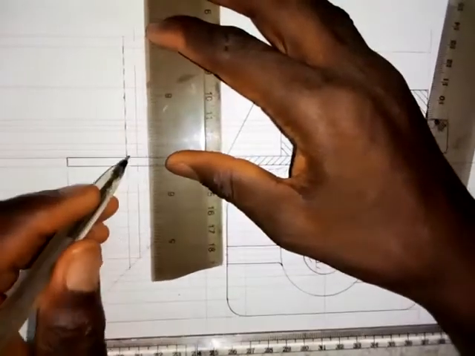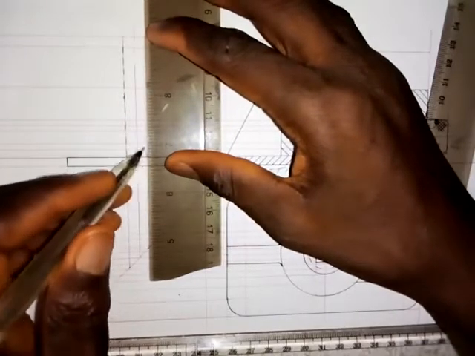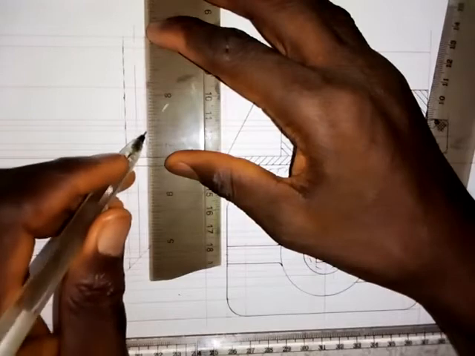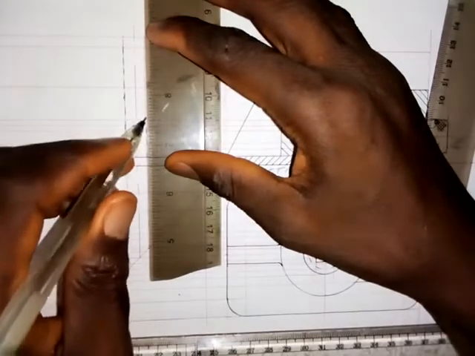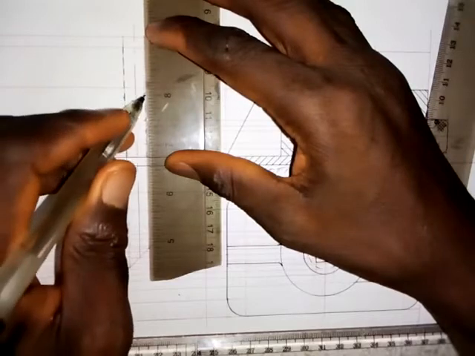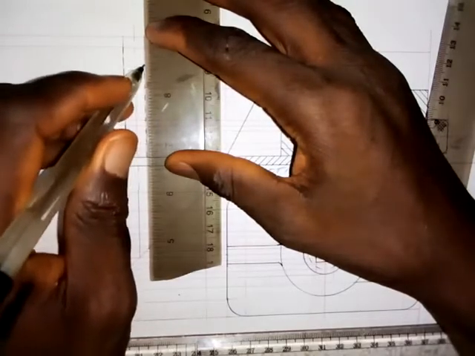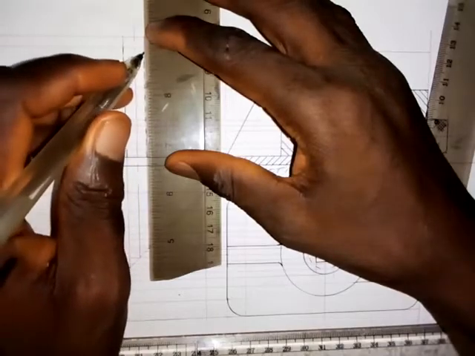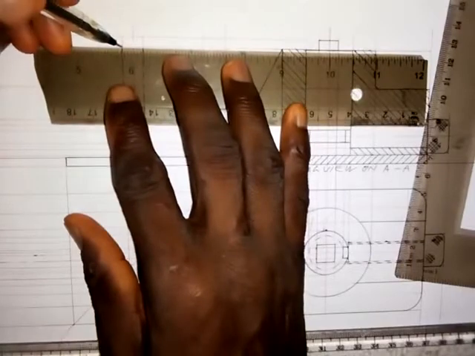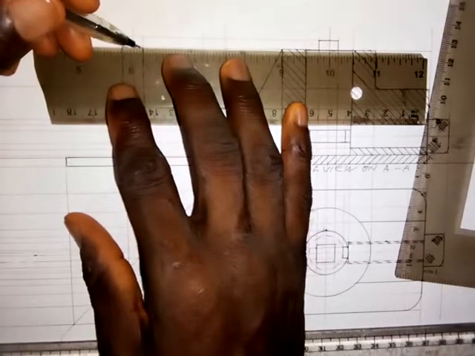So I'll bring it to this side. Alright, so we have drawn the web.